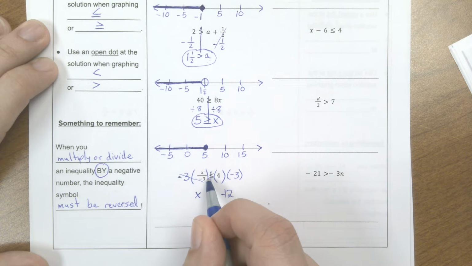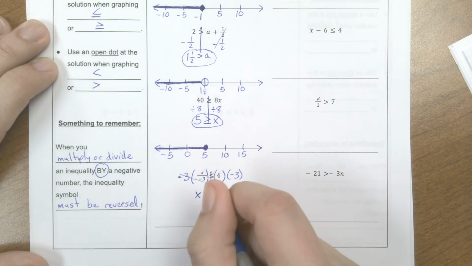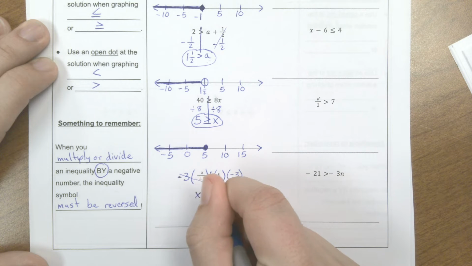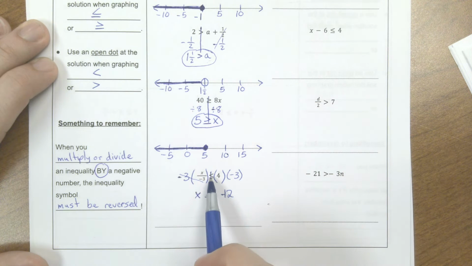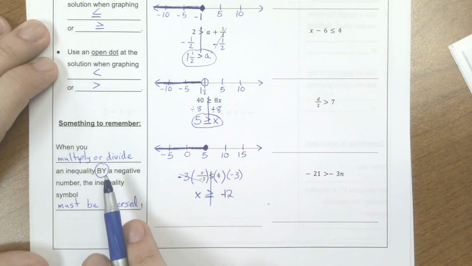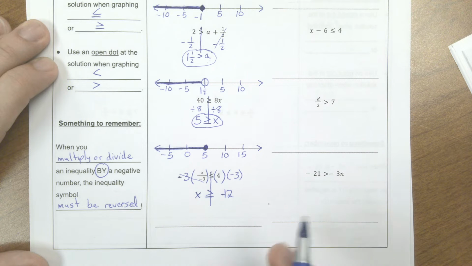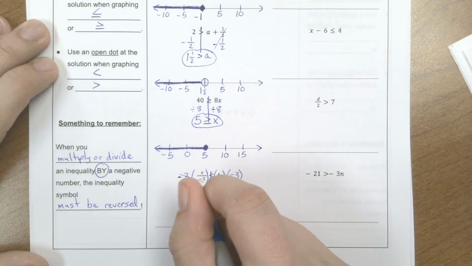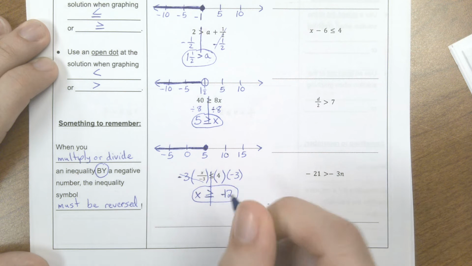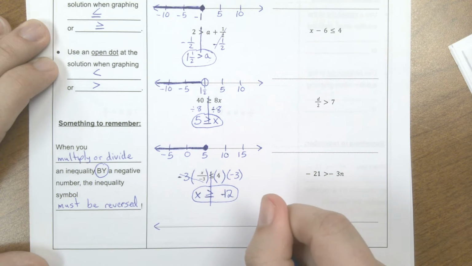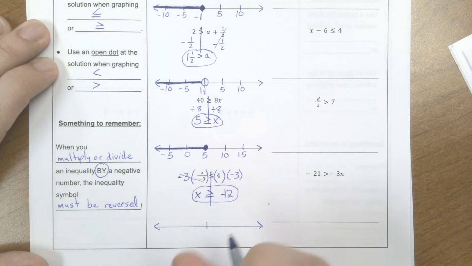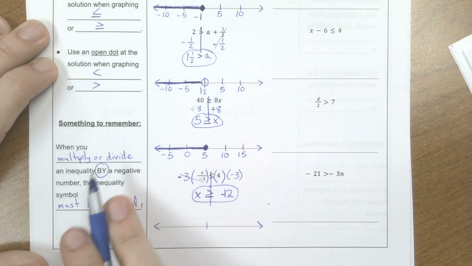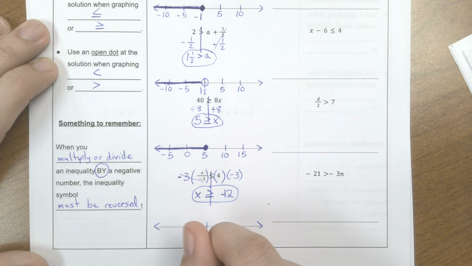So instead of it reading less than or equal to, it will read greater than or equal to, okay? Sign reversed because we multiplied by a negative number. All right? So once you have your solution, you can go ahead and graph this as you normally would. The graphing does not change because of this whole rule here. All right? So I'm going to go -12 here.